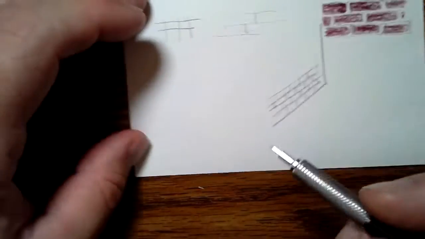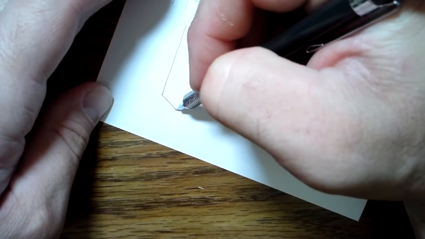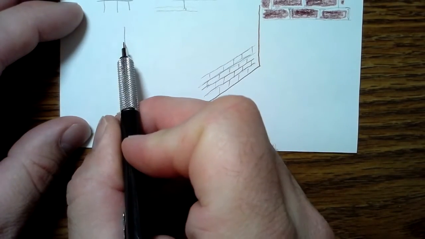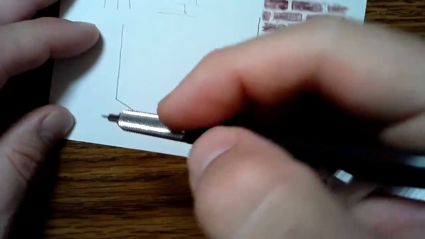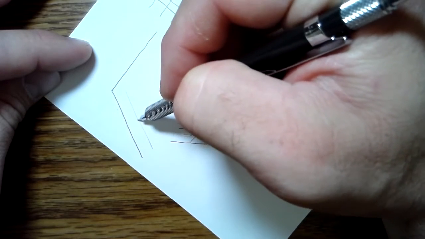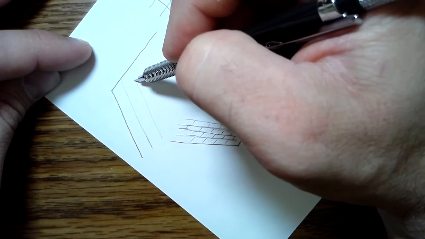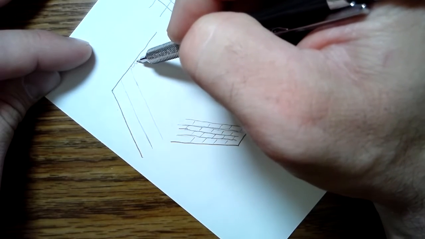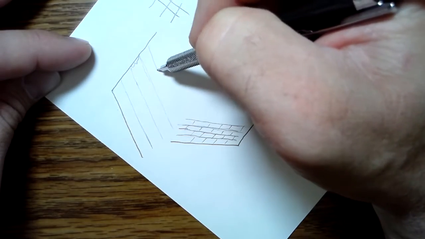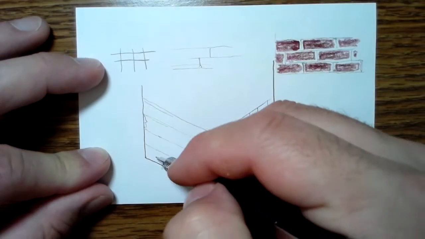Same thing holds true if I'm going back the other direction with cinder block. Okay, here's the ground line, here's the vertical. The cinder blocks, same thing. It's just going to be a little bit thicker. And the lines are going to be parallel. Maybe the edge of the building is cracked or broken. Right? I can be as creative as I want with that. So the cinder blocks are going to go back in space parallel. And it's going to have the same effect.